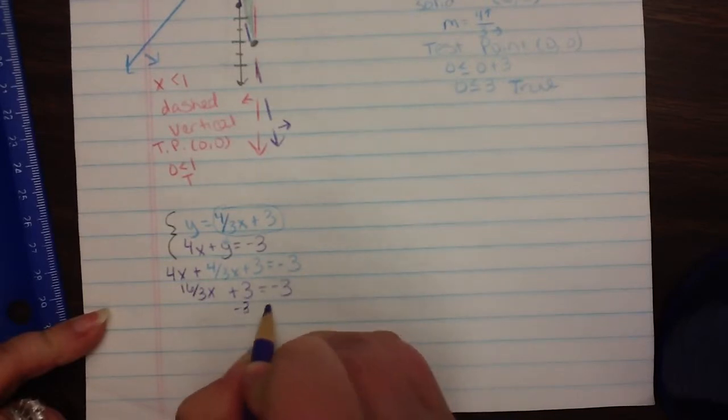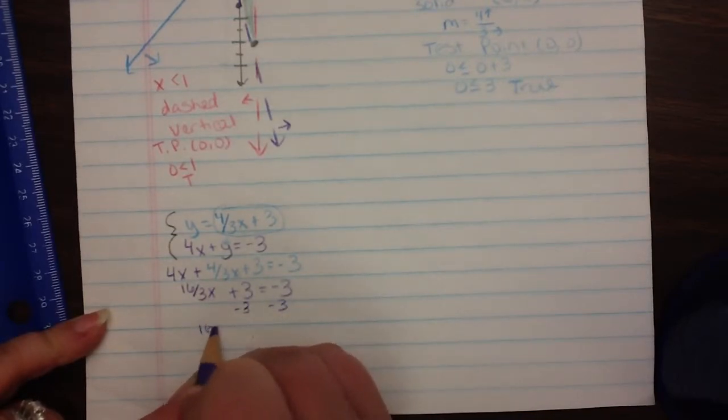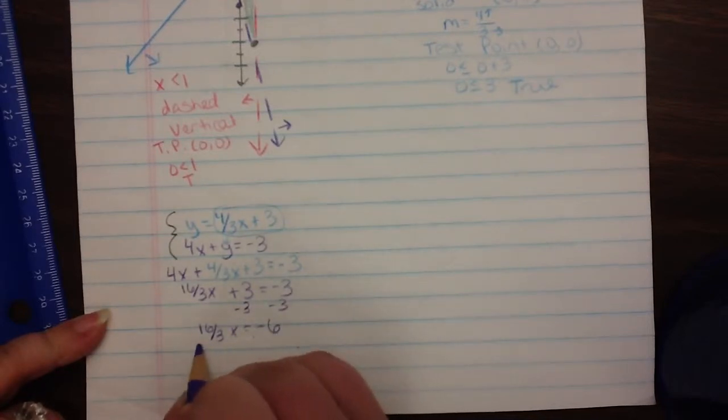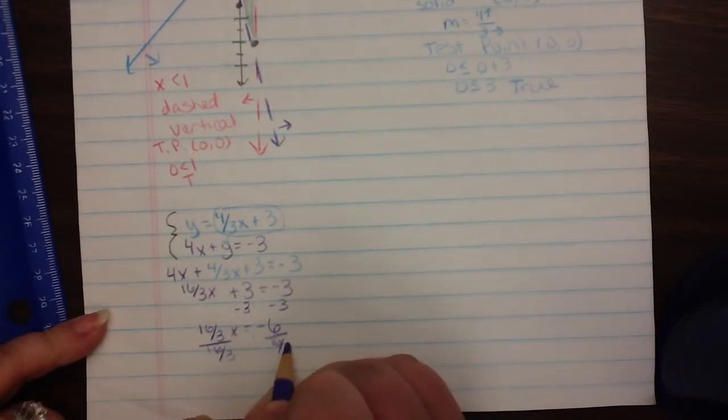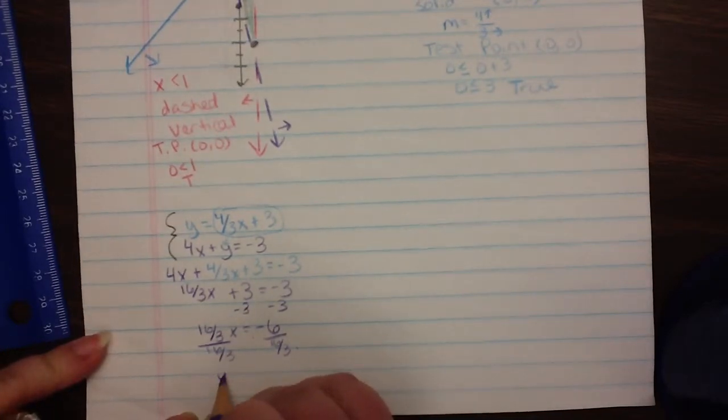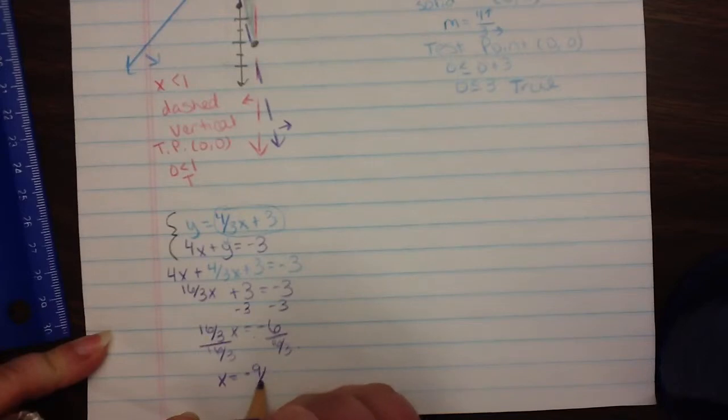I can move this 3 to the other side, and I get 16/3 x equals -6. I now need to divide by 16/3, or remember you can multiply by the reciprocal. And once I do that, I get -9/8. So x equals -9/8.